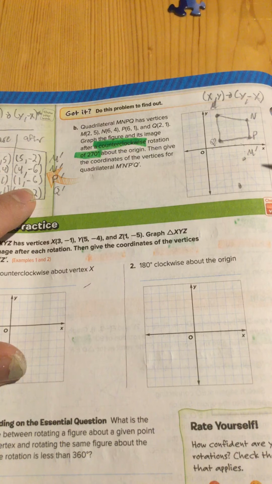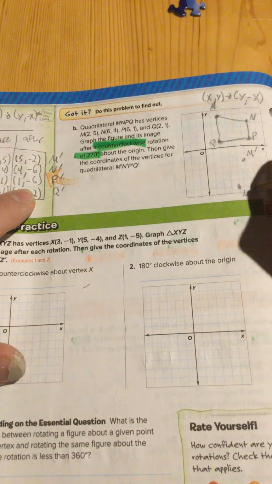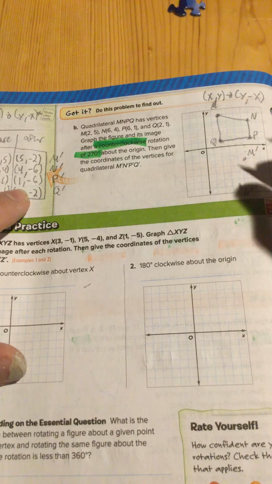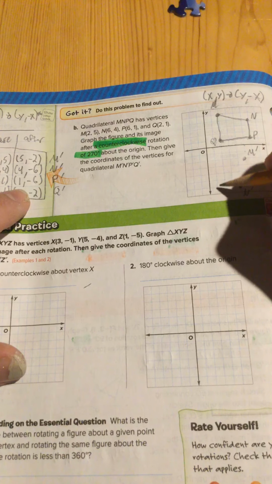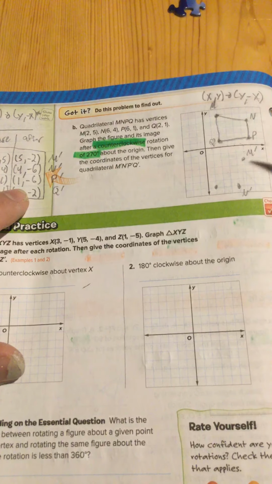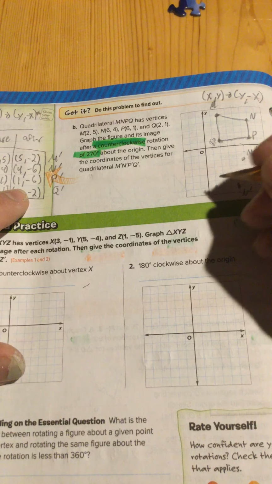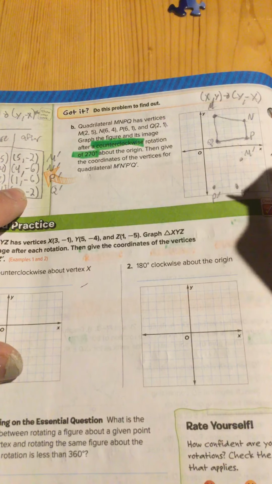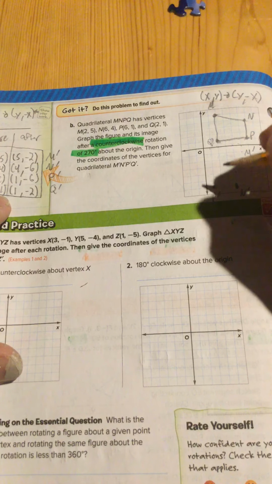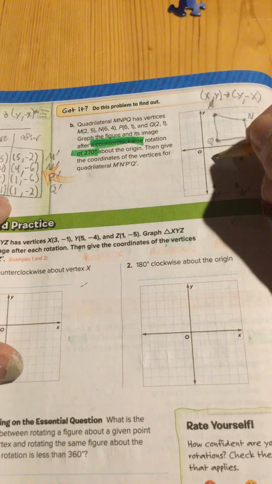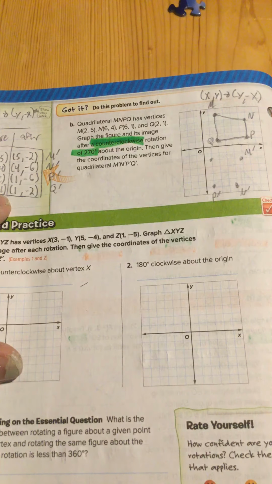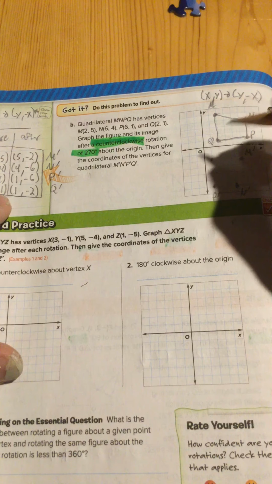Is my new N prime. 1, negative 6 is P prime, and 1, negative 2 is my Q prime.